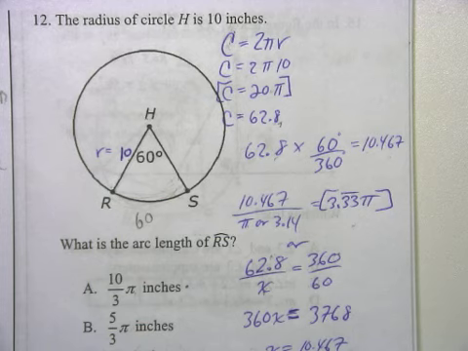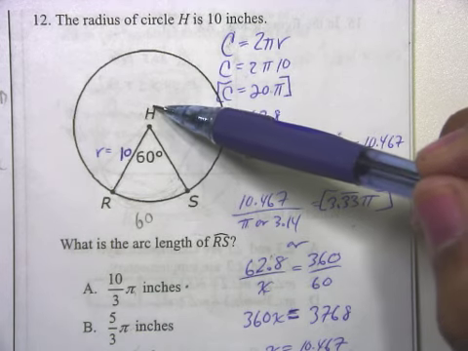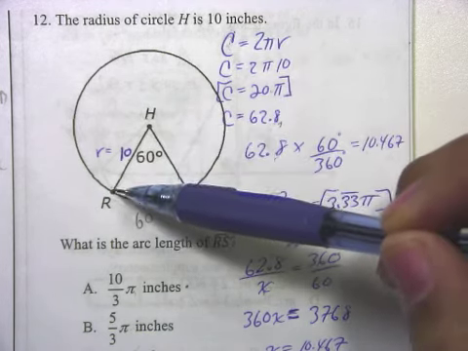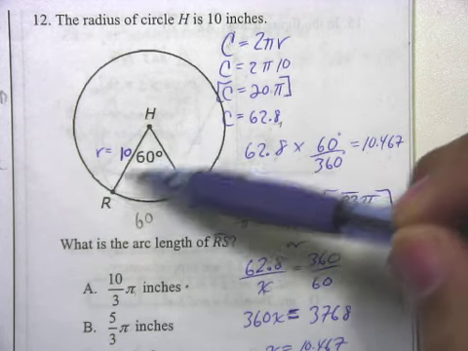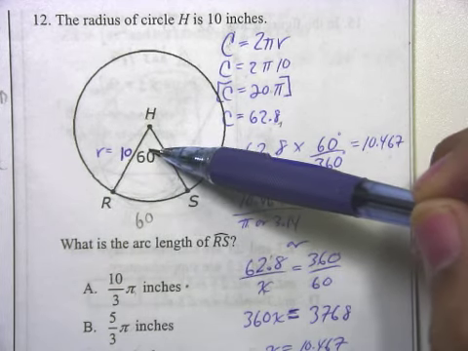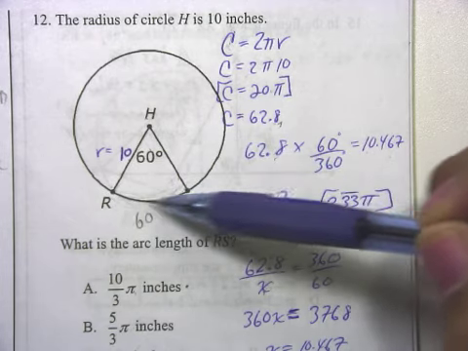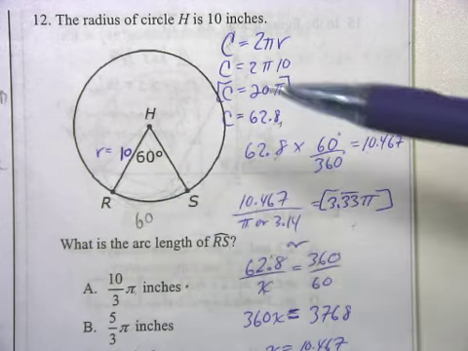Okay, so we're on question number 12, and we have circle H, and they tell us that the radius of circle H is 10 inches. So I know that the distance from the center to the circumference is 10 inches. I have a central angle here, which is 60 degrees, and if my central angle is 60 degrees, I know then the arc that it creates is also going to be 60 degrees.